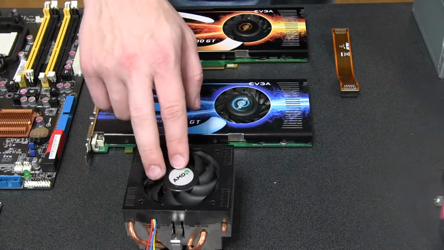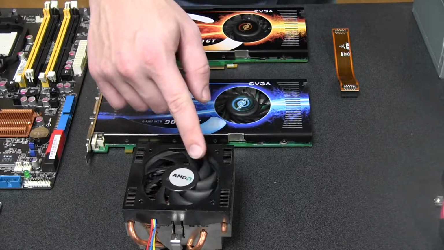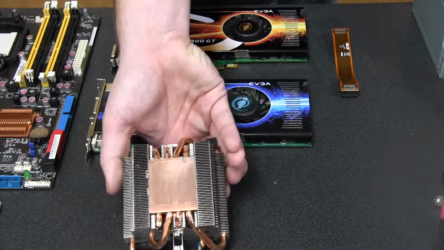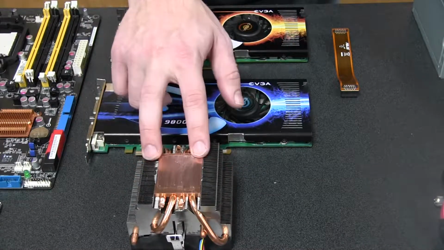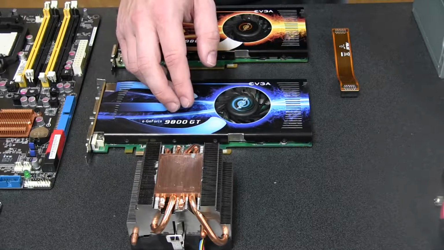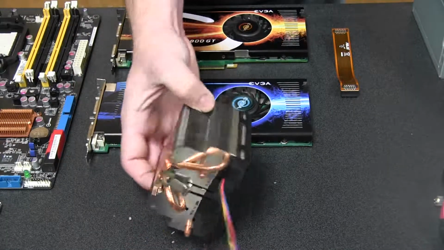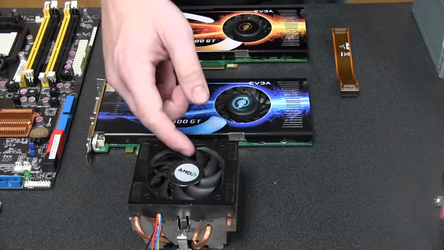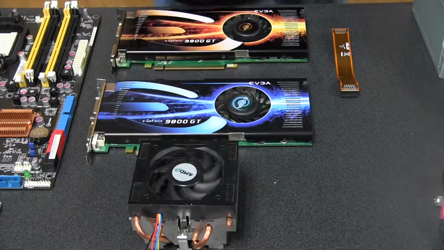And this is your CPU cooler. The heatsink on the bottom of it will sit directly on the processor and take the heat directly away, and then this will disperse the heat throughout your case so the other fans can take it away.